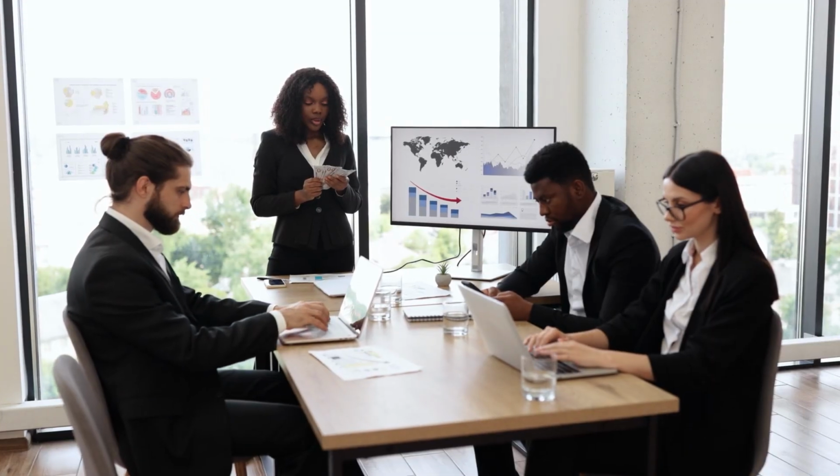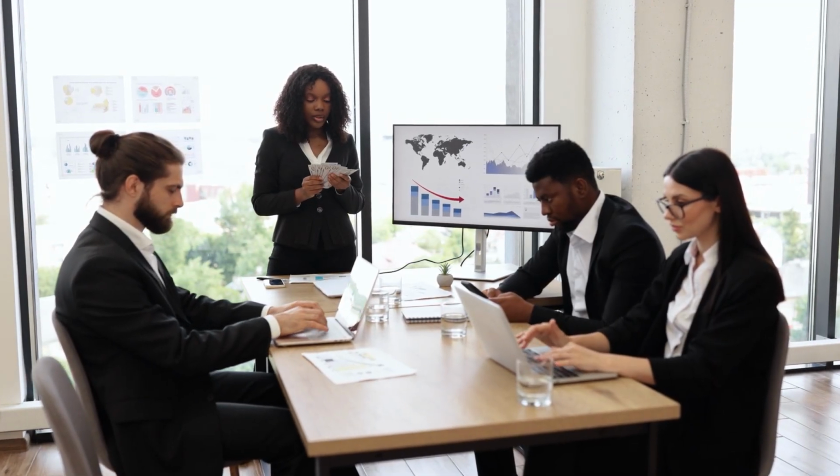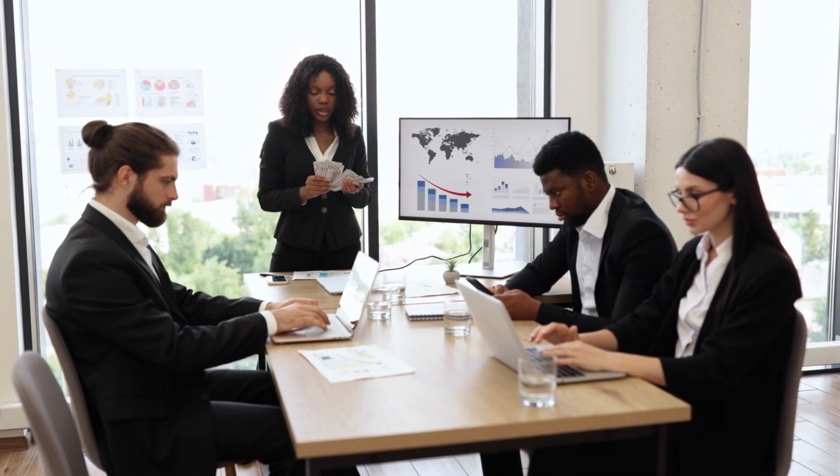Where spend analysis works well. Spend analysis is genuinely valuable for a few things. First, it creates a baseline. Before you can manage spend, you need to see it. Most procurement organizations do not have a clean, unified view of what they're actually spending. Spend analysis gives you that starting point.